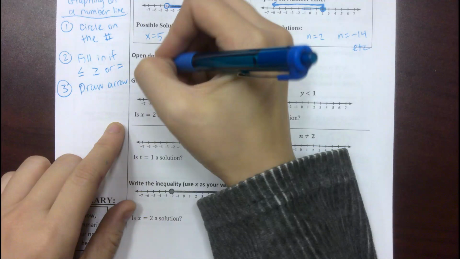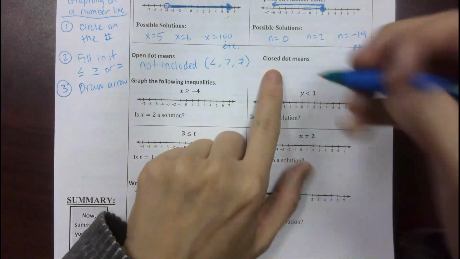Okay, so let's do some practice problems. So that is like less than, equal to, not equal to, and then closed dot means included.